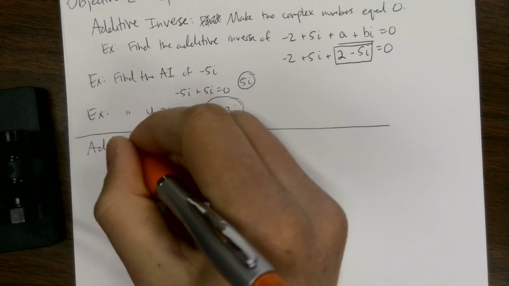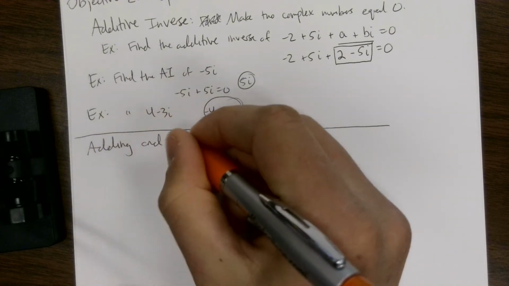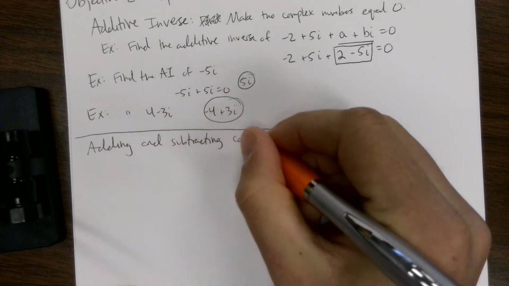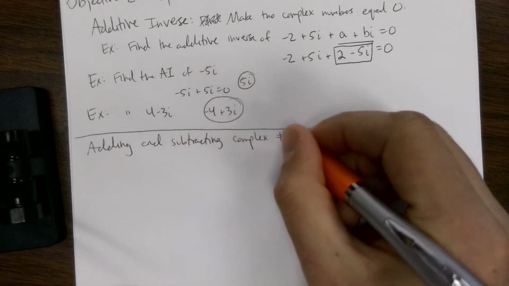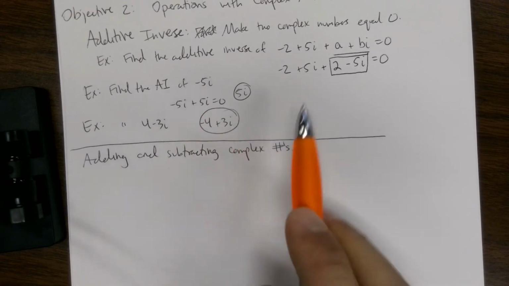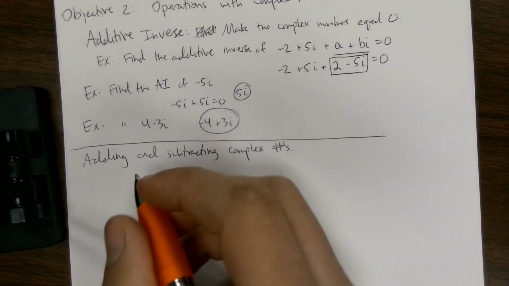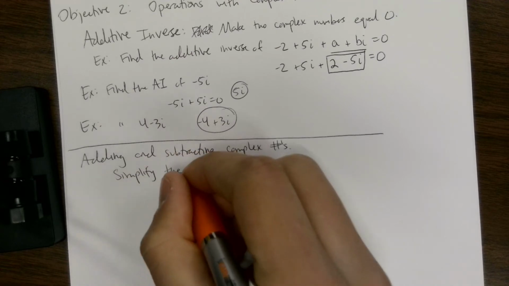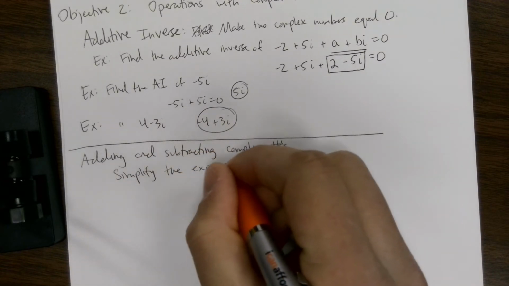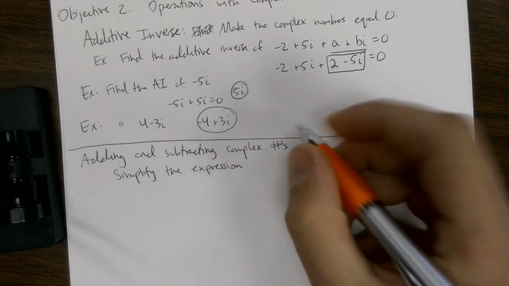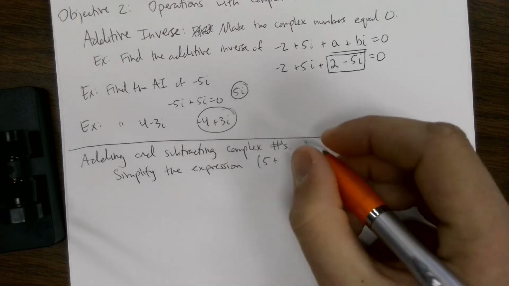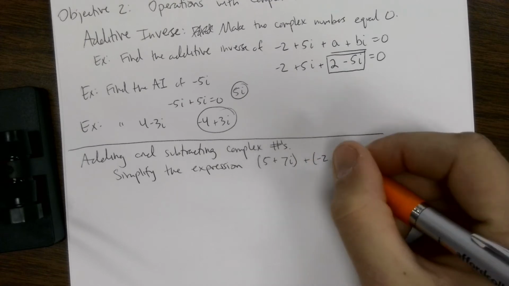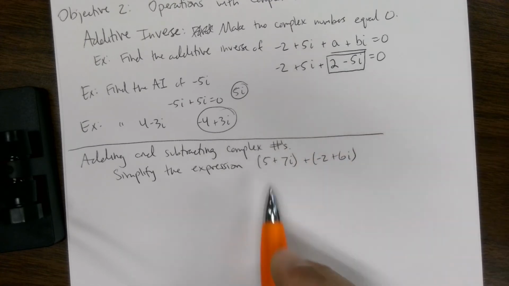Adding and subtracting complex numbers. So we already really did this here. To simplify the expression, when you add or subtract complex numbers, it works just like normal numbers. Combine like terms. Okay. So I have this here.